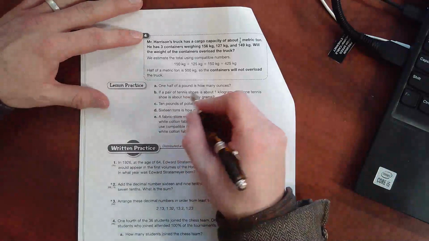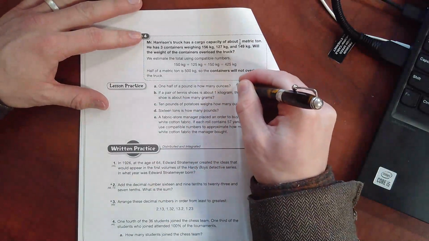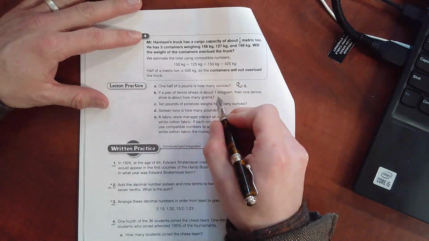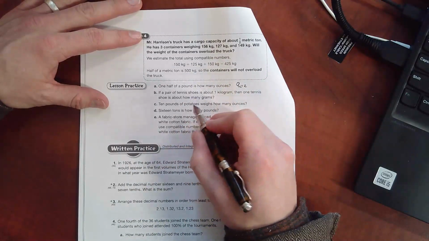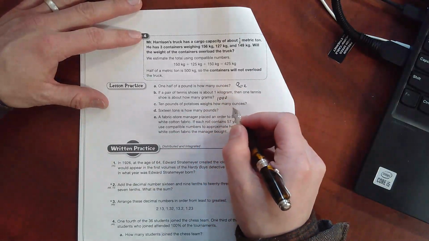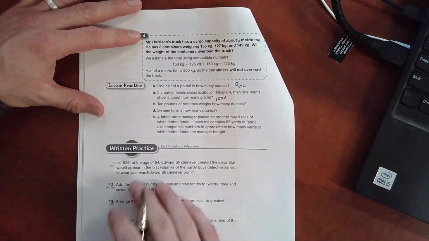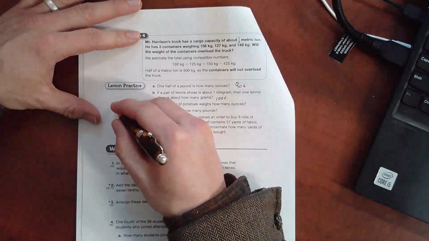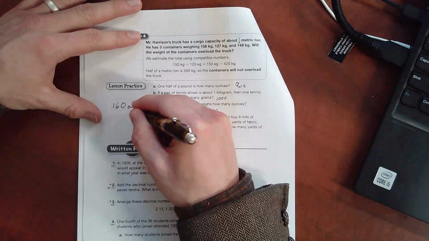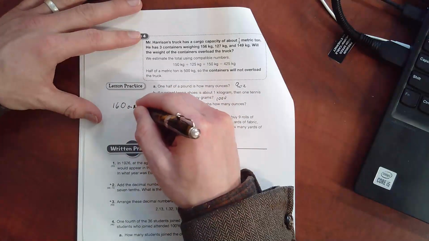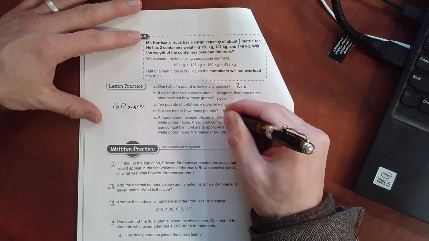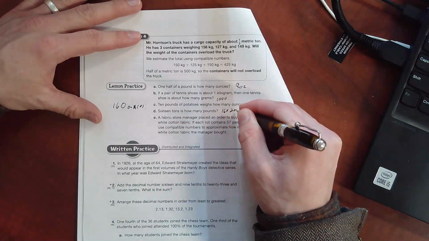So 1/2 of a pound is how many ounces? It's 8 ounces, because it's 16 ounces for a pound. A pair of tennis shoes is about 1 kilogram. Then 1 tennis shoe is about how many grams? 1,000. 10 pounds of potatoes weighs how many ounces? It'd be 16 times 10, which is 160. 16 tons is how many pounds? So that's 16 times 2,000.